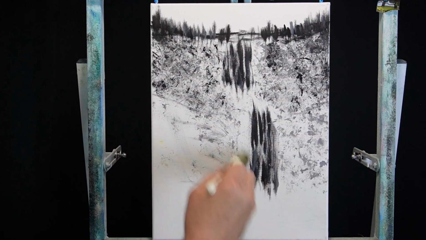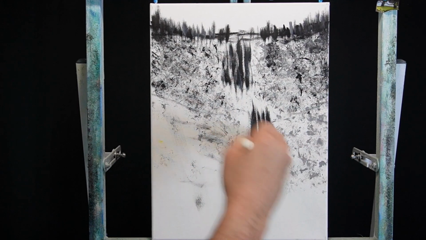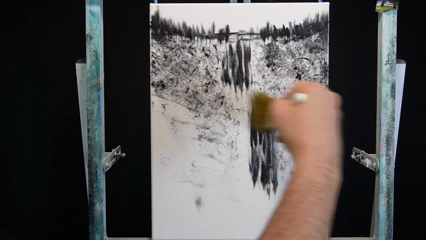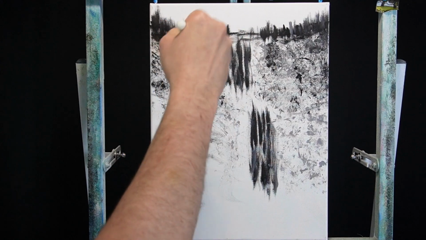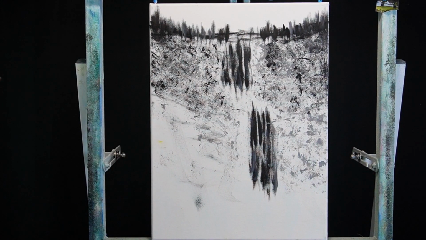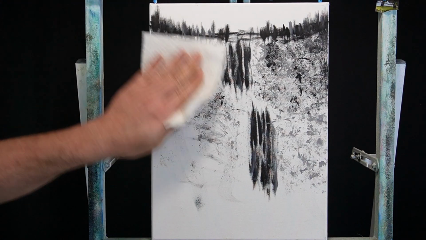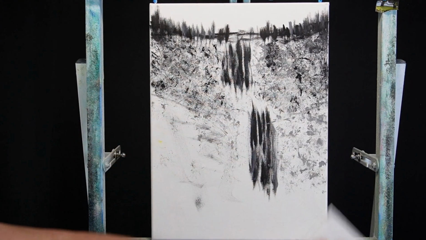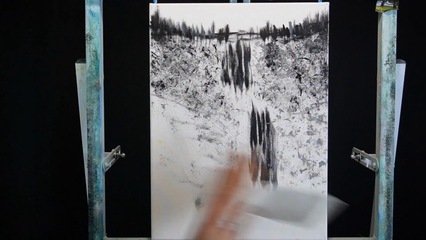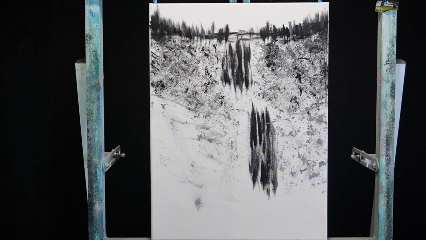Okay, so if you see a little bit of a shine on your canvas, you've got plenty. Don't worry about it too much. If you're at all concerned you added too much, just give your canvas a quick wipe, and whatever's left after that is going to be enough.